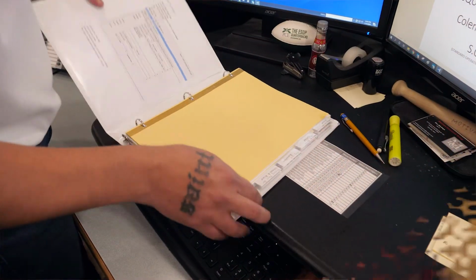All right, so after I'm done with my SOP, I always keep a physical copy of it. I have a binder for my SOPs.